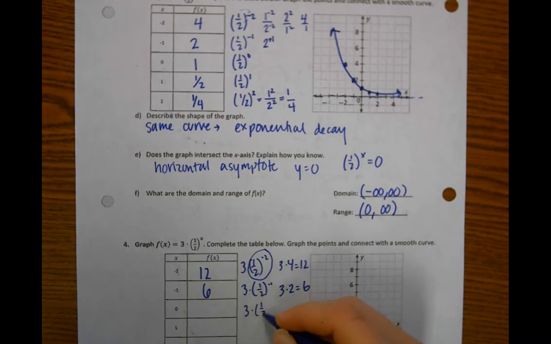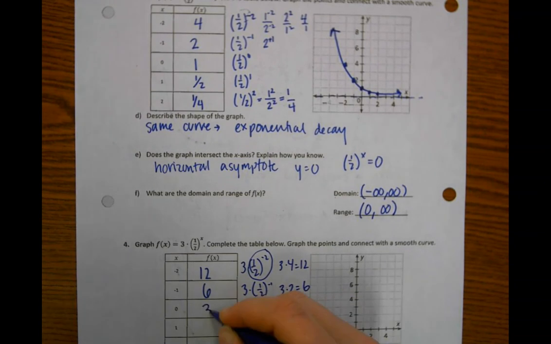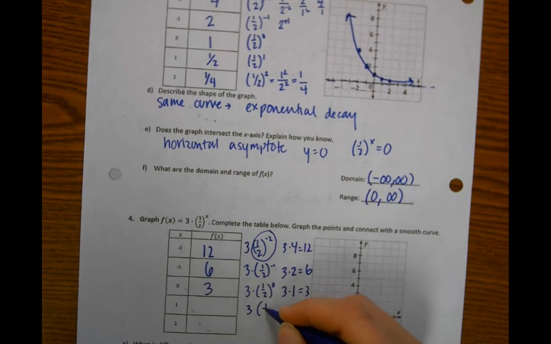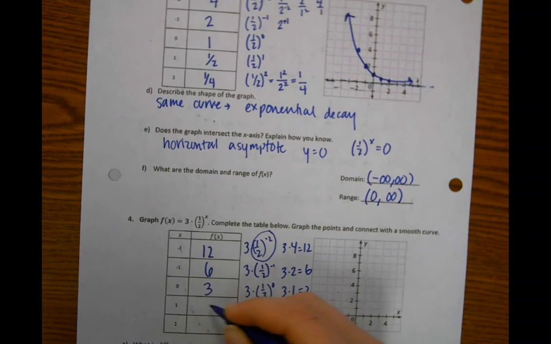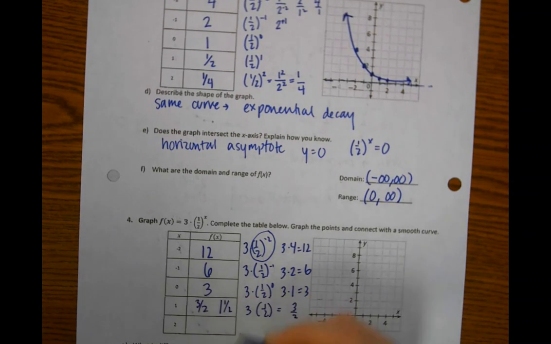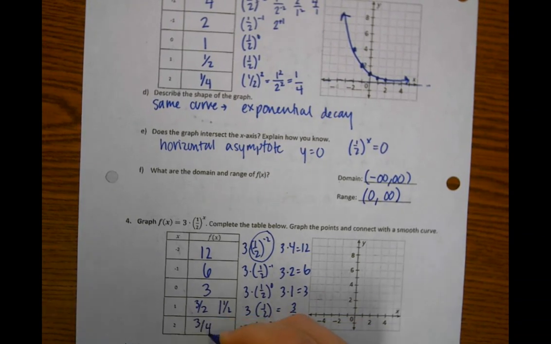3 times 1/2 to the 0 power. Anything to the 0 power is 1, so then 3 times 1 is 3. 3 times 1/2 would give me 3/2, which we know as 1.5. And then 3 times 1/2 to the second power is 3 times a fourth, which gives me 3/4.